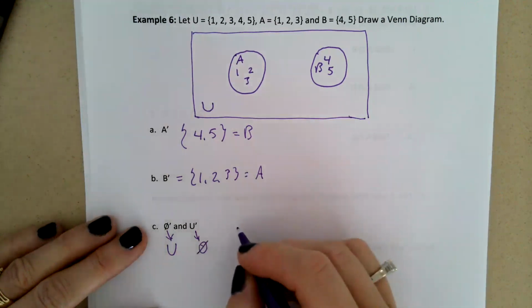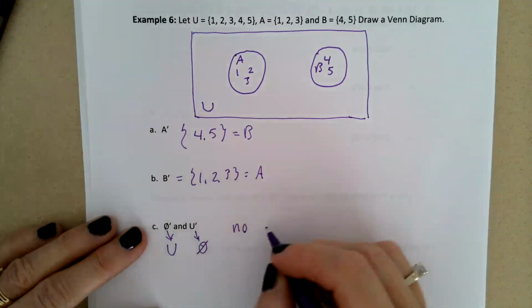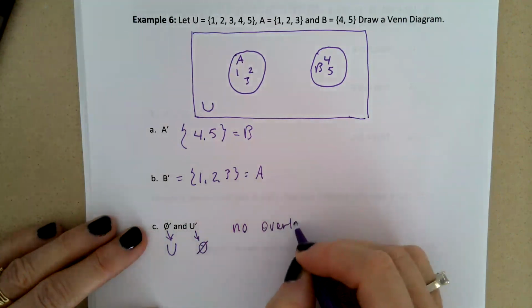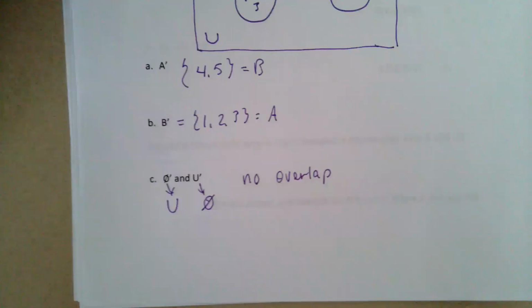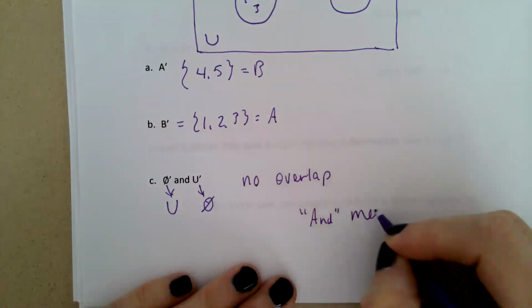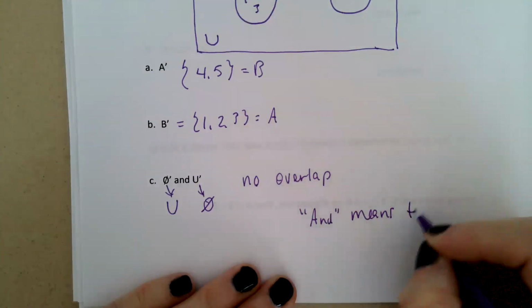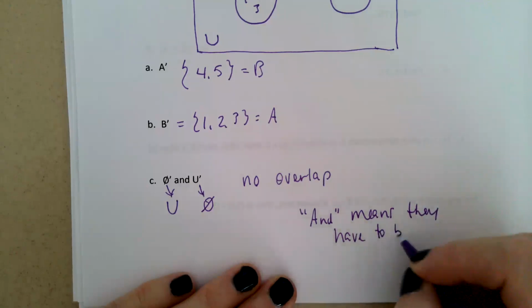And they don't overlap. So there's no overlap because and always means they have to be in both. So let's make a note for ourselves. And means they have to be in both.